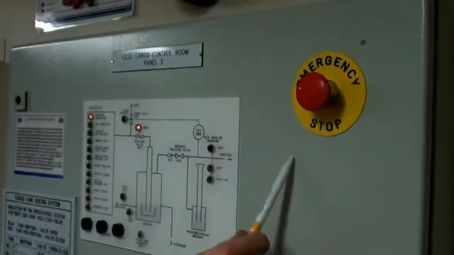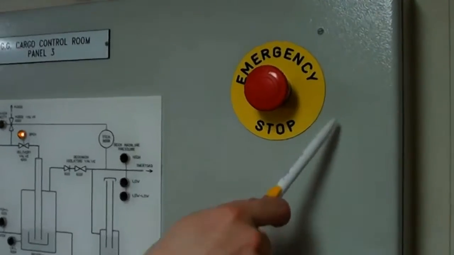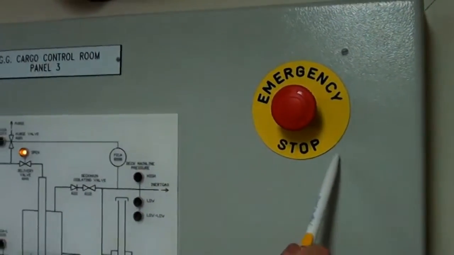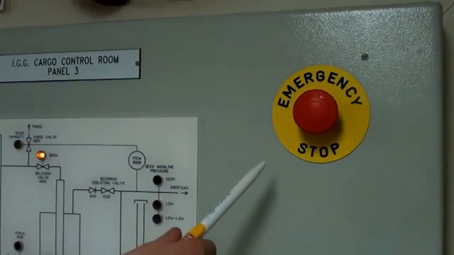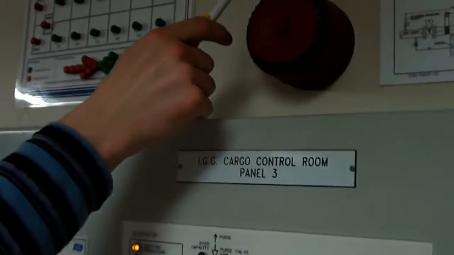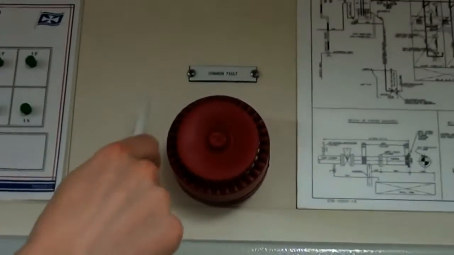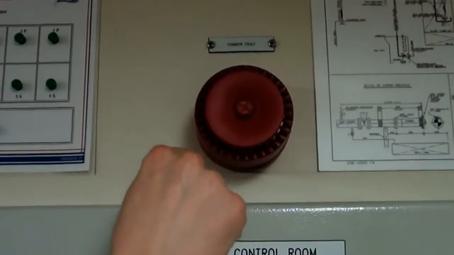On the right side, top side of the panel, you have the emergency stop button, which stops the inert gas supply on deck. You also have an alarm unit, or the buzzer.